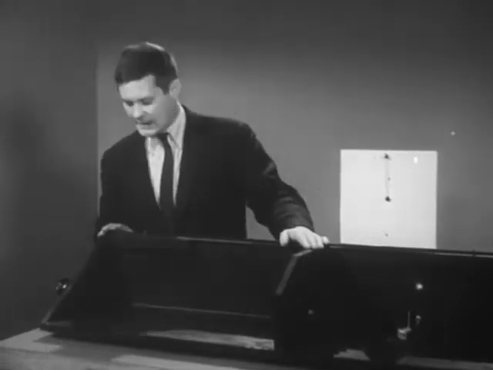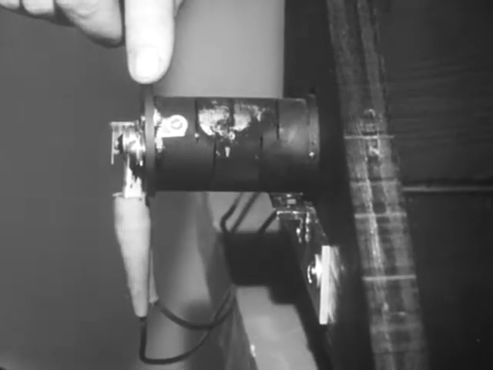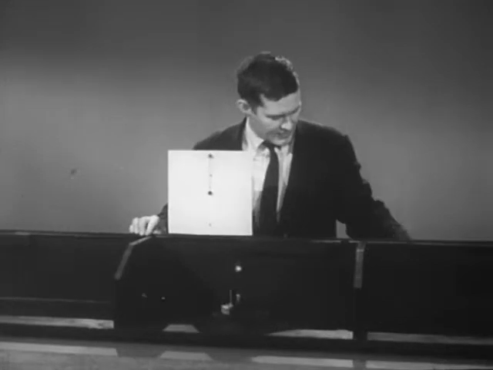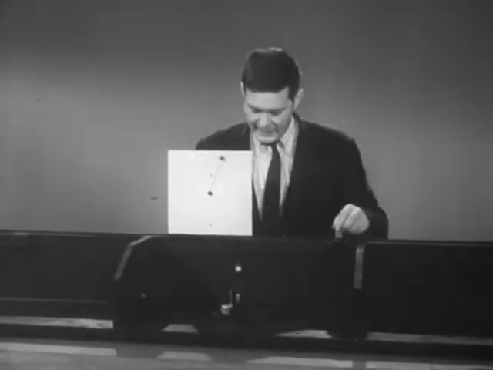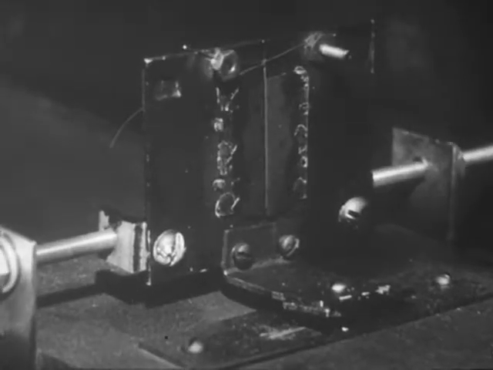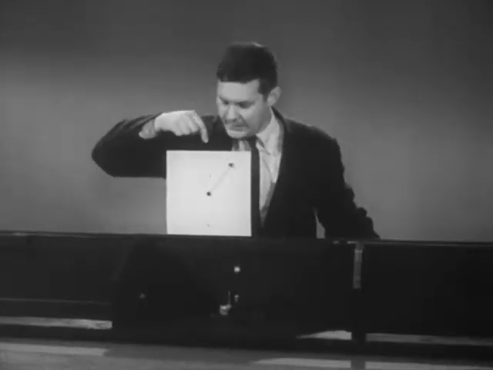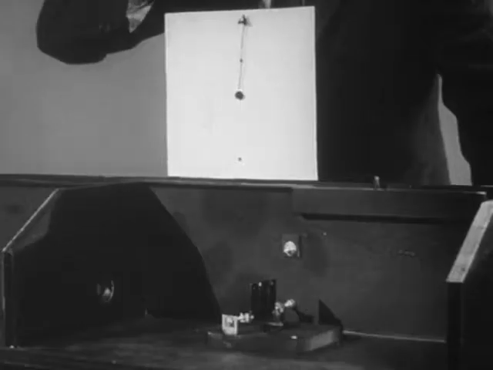Here's our apparatus. It consists of a light source with a slit in front of it. The light comes along here and goes through a hole in this baffle, which is designed to keep out stray light. And then the light strikes this double slit here, which can be moved back and forth by means of this electric motor and this mechanism. And I have this pointer here to keep track of its position.